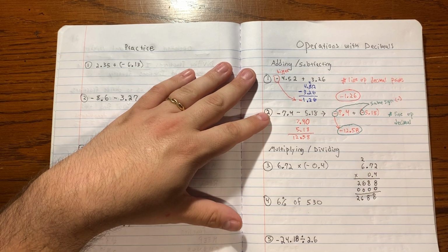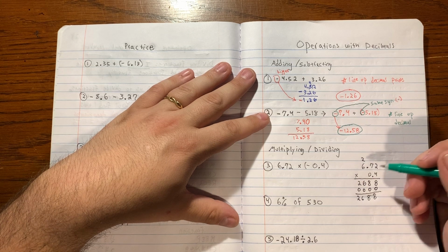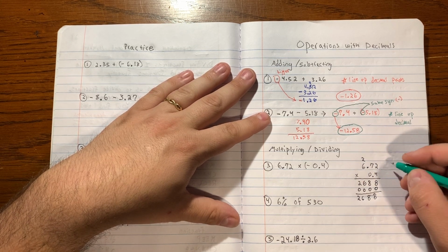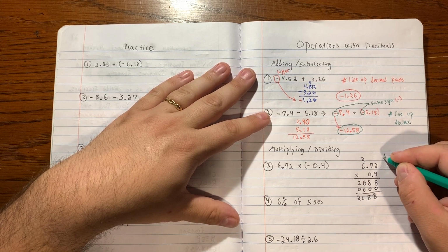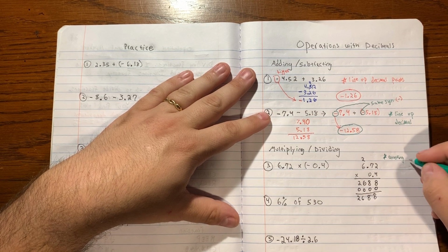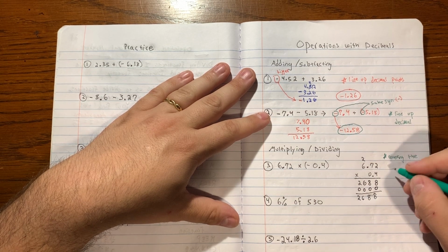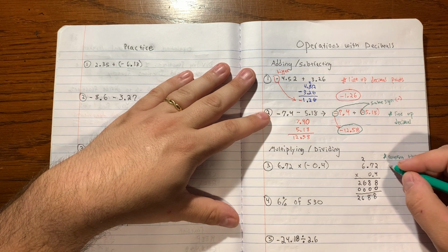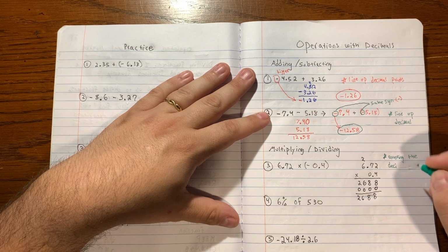Okay, now when we multiply with decimals, we are counting the decimal points, or the decimal places.